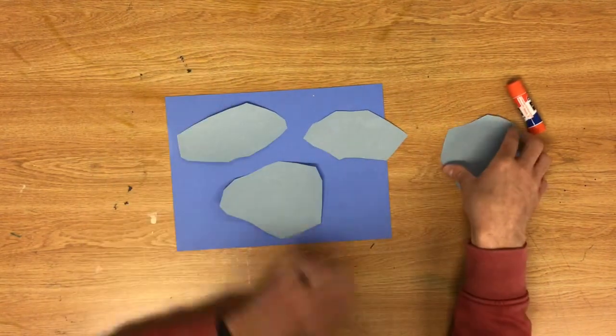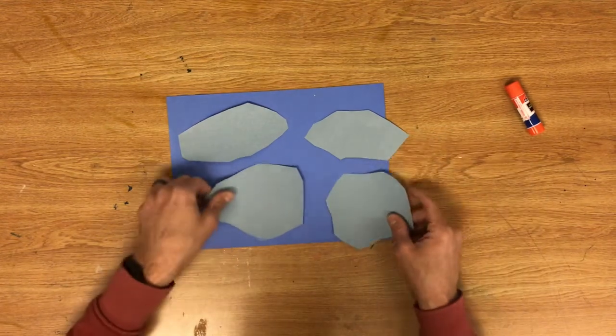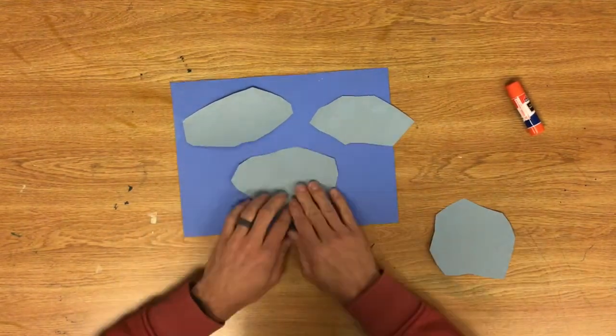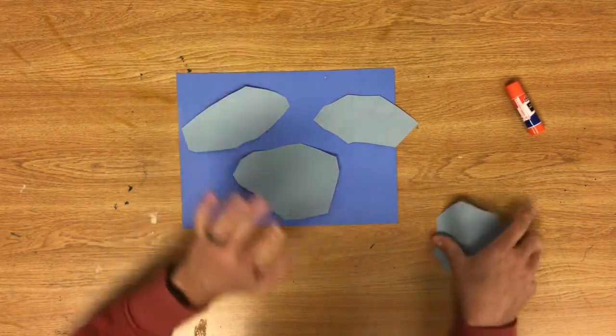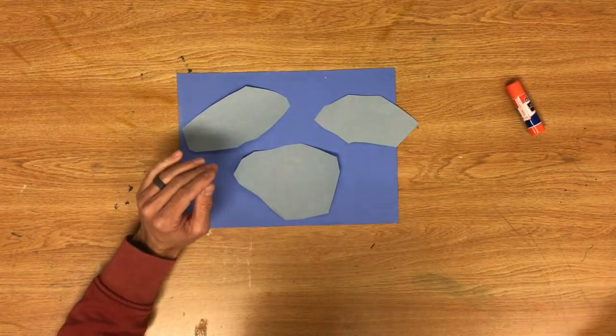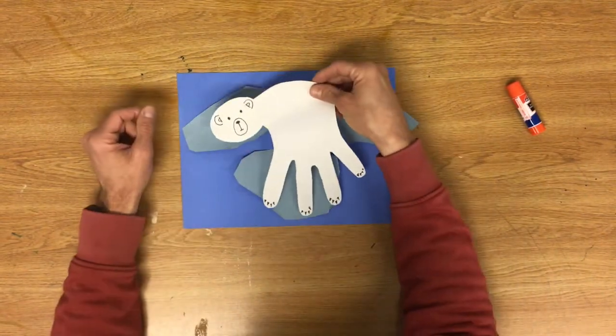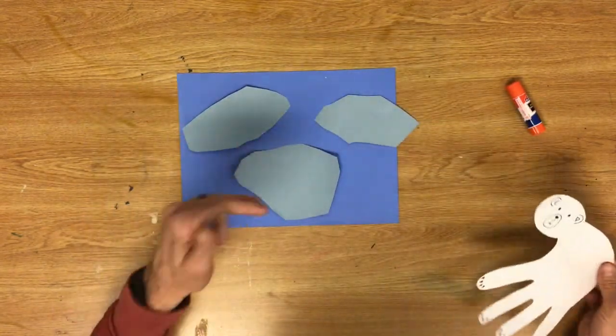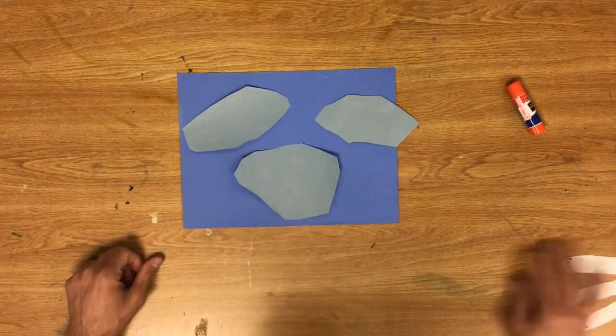So if I kind of like mine like this, I'm going to have mine, let's see, just like this. Alright, so I'm kind of playing around. I'm not using this one, I can put this off to the side. Now I need to glue these down, and then I'm going to place my polar bear somewhere on here, and I'm going to glue him down as well once I get these glued down. I'm going to show you that in this next video.